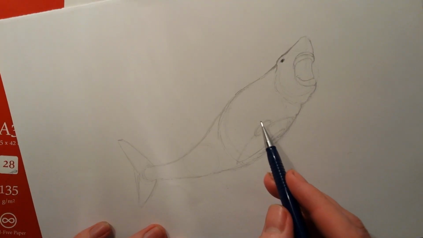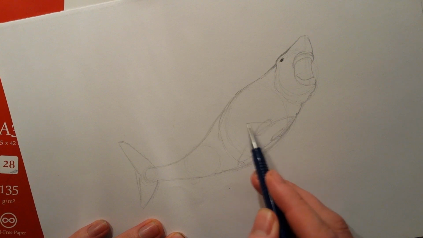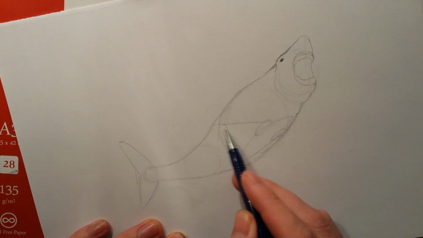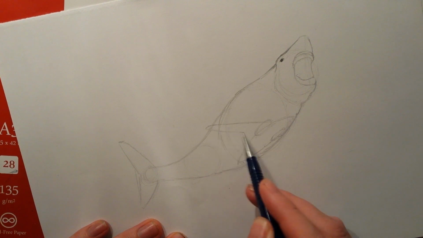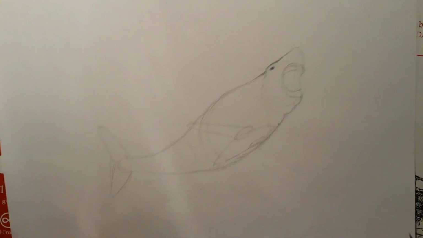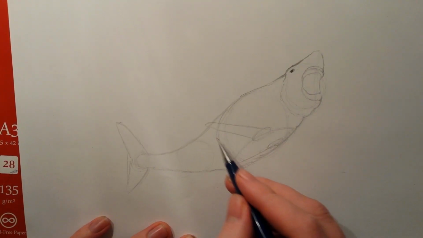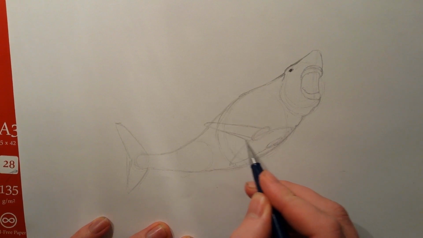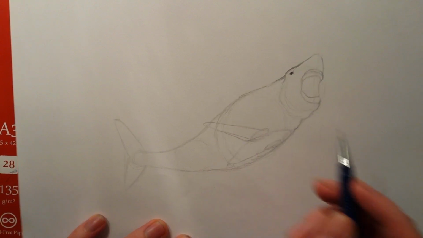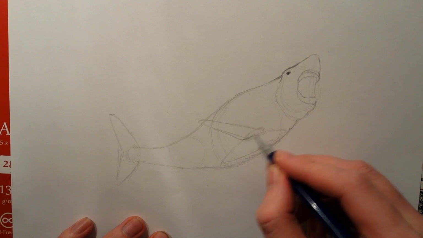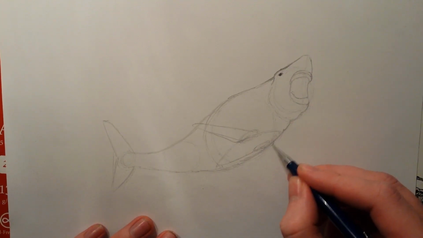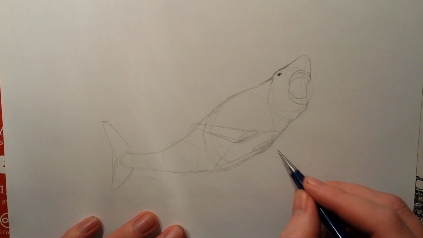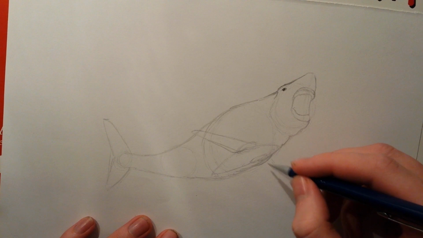This fin actually is very, very large. It goes all the way up till there, and then it goes all the way back. And maybe I could make it a little bit bigger like this. And then this one, we can draw in a little bit of a bump over there. And then there his fin is attached to that one.